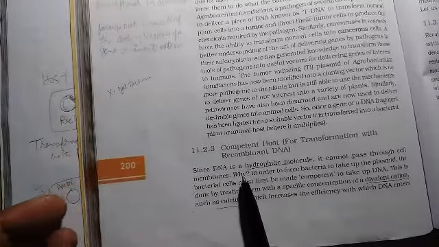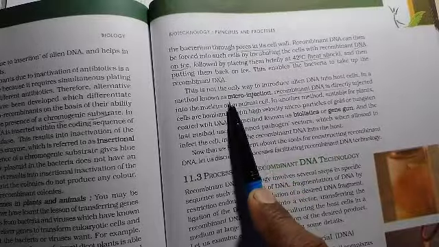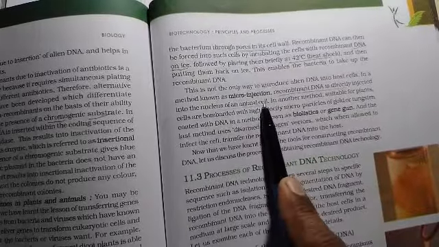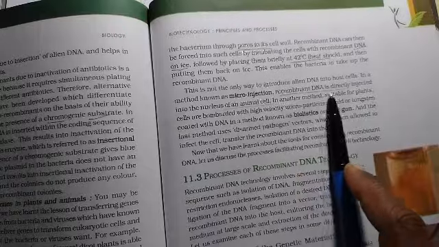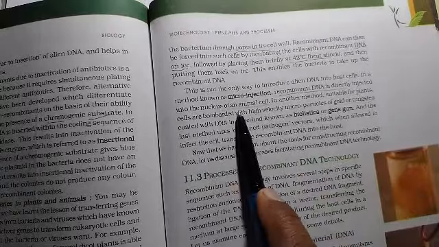Next, another way of introduction of a gene is the microinjection method. Recombinant DNA is directly injected into the nucleus of an animal cell.